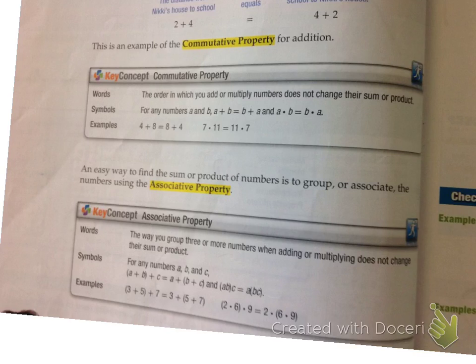And the last couple of things we're going to talk about before we get to some examples: you have the commutative property. The commutative property says that if I add 2, 3, or 4 different numbers, I can add them in a different order. So A plus B is the same thing as B plus A. That's the commutative property.